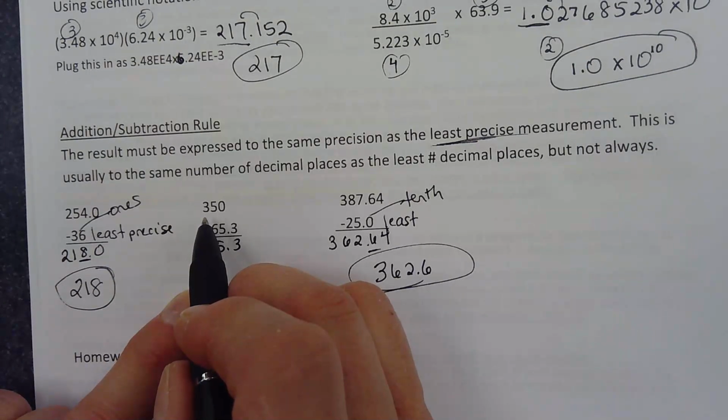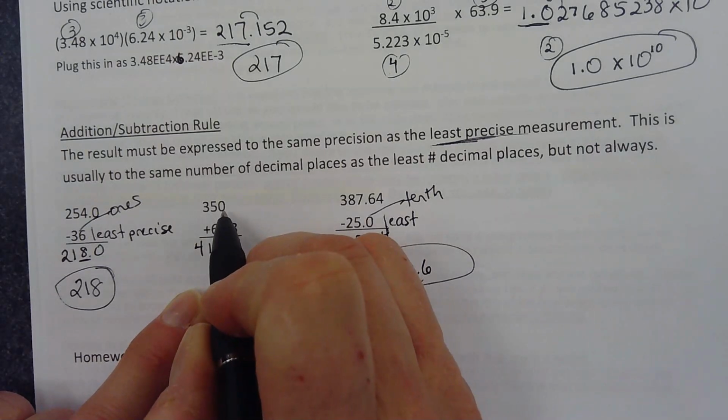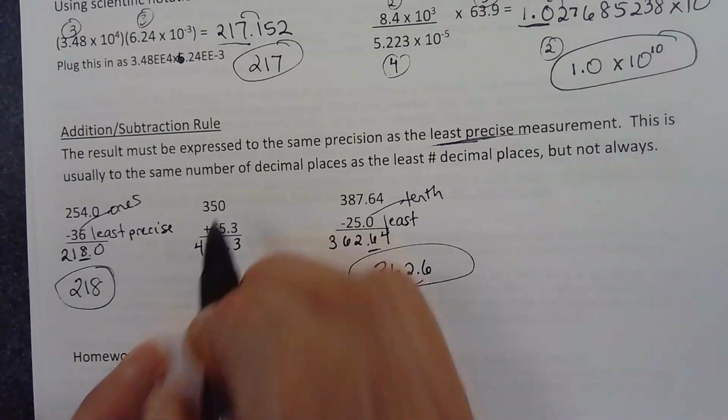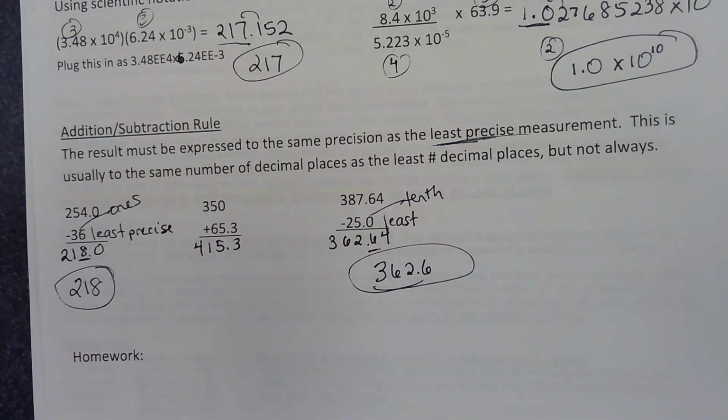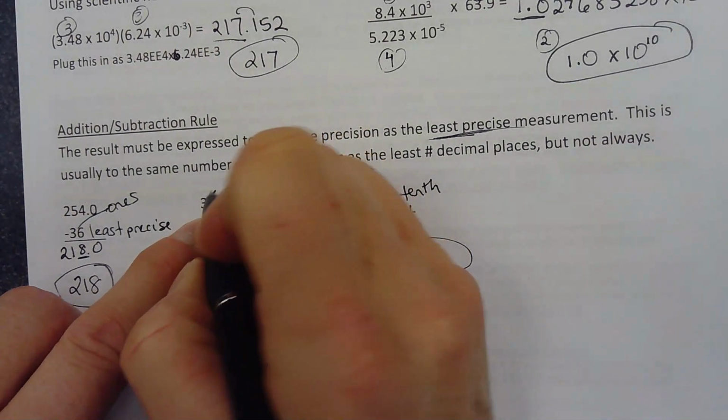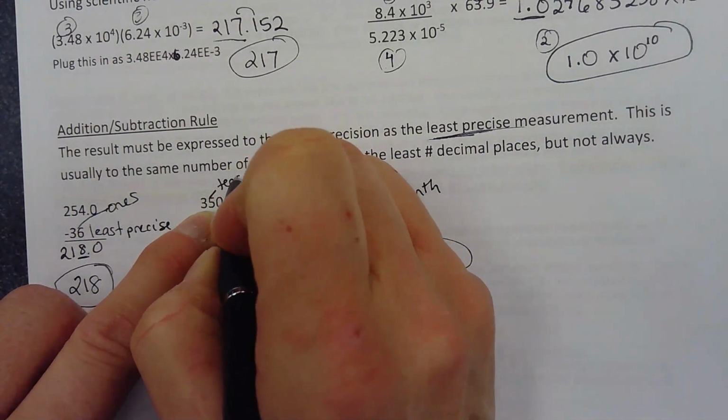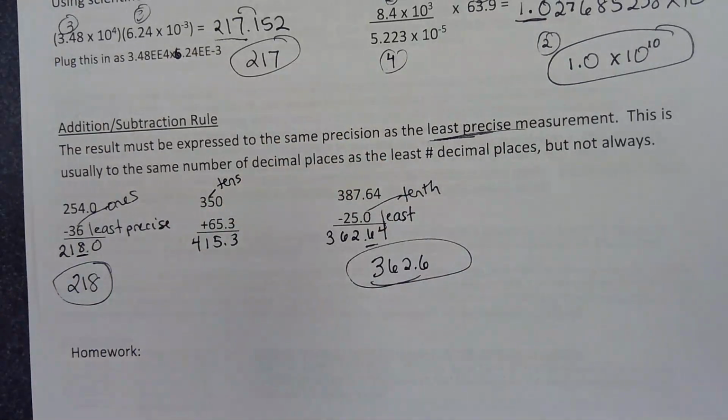That 0 is not significant. That means it doesn't count for anything other than to hold the place value of hundreds. It's not precise. That means this is rounded to the tens. The actual instrument itself was calibrated in hundreds, and you guessed at the tens. Does that make sense? So we say it is precise to the tens.